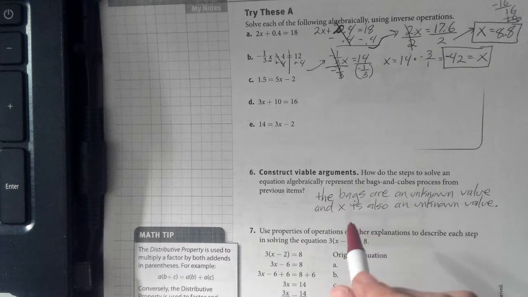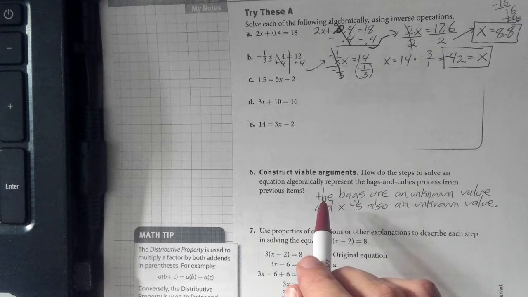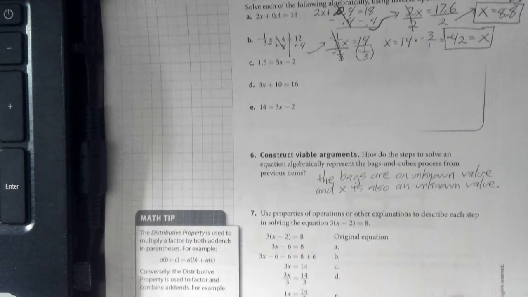I'm going to have to think about this a little bit more, and I might come back to this, but for now I'm just going to put the bags are an unknown value and x is also an unknown value.